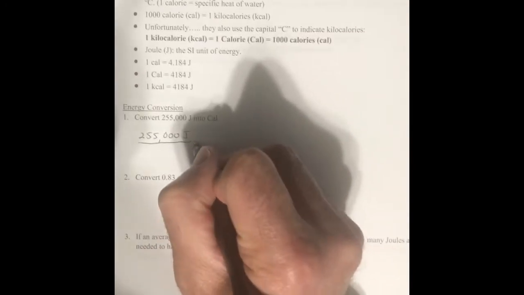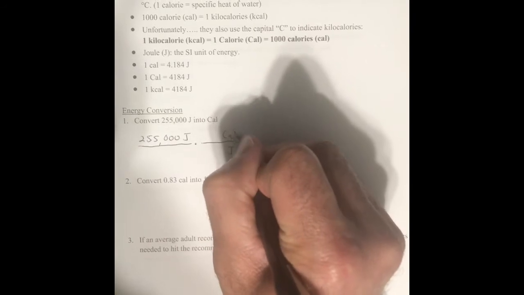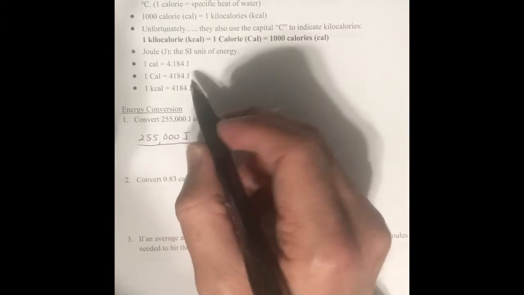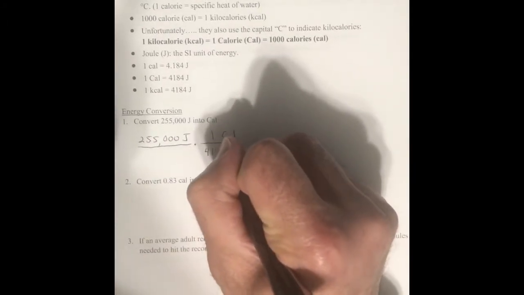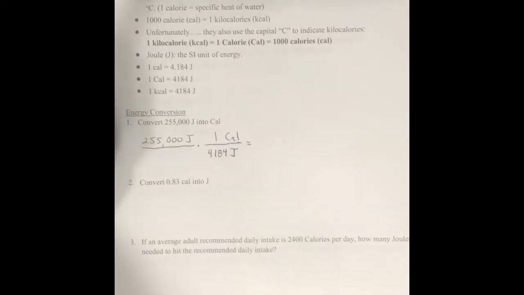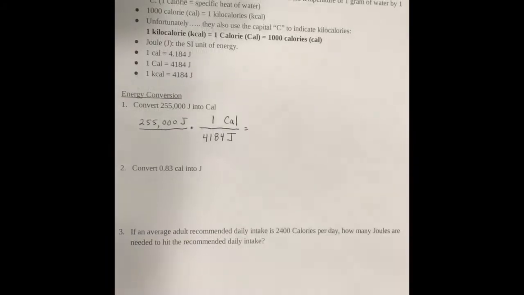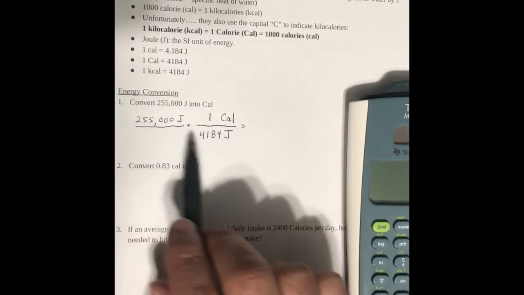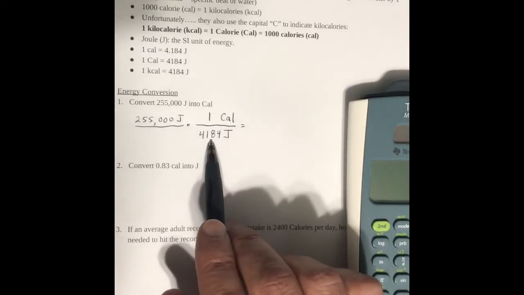And then we're going to have our conversion. Whatever label is on the top goes on the bottom, so they cancel. And whatever we're turning it into goes on the top, so capital C calorie on the top. Then we look up here. I've got 1 capital C calorie equals 4,184 joules. And we've got the label we want, so we just do the math. You take the 255,000 divided by the 4,184 because that's on the bottom.